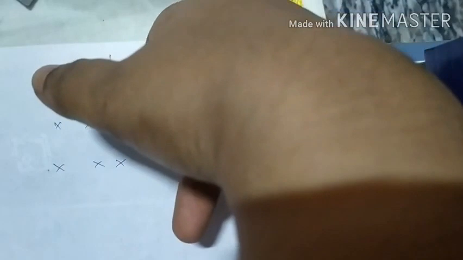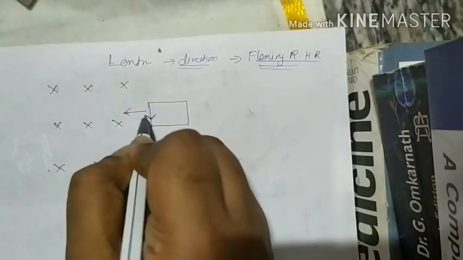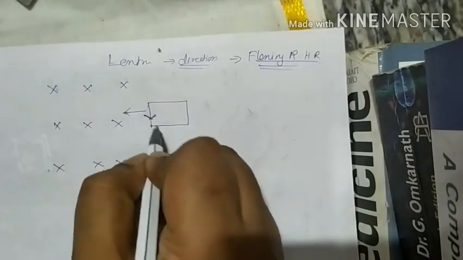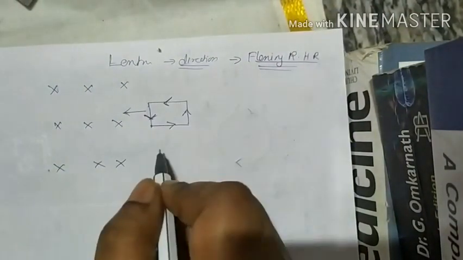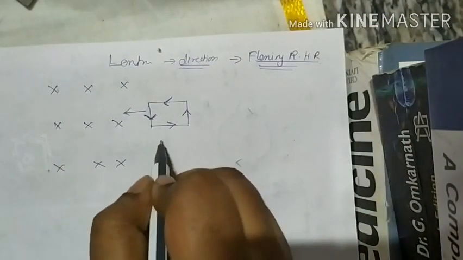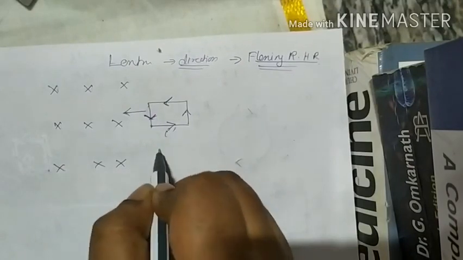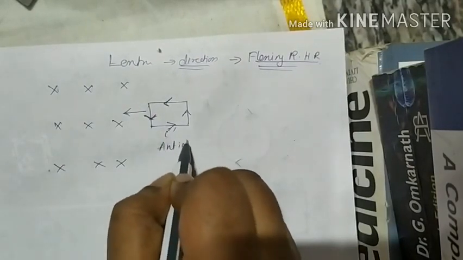It is downward. See, field, thumb, your center finger is in the downward direction. So how should I draw the current direction? Downwards, right? Then complete the circle like this. If you draw the entire view, you will understand in which direction the current is flowing. This I dash is in the anti-clockwise direction. Easy.